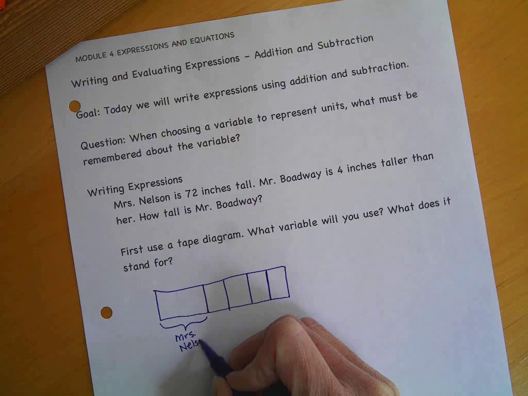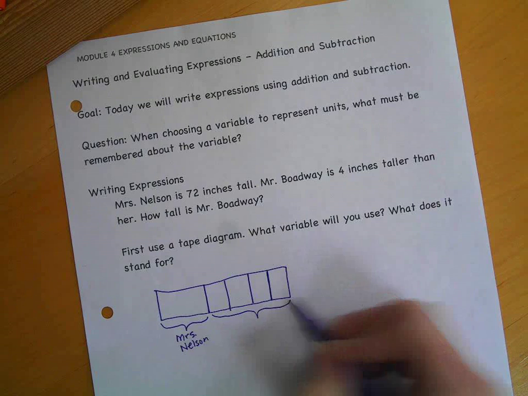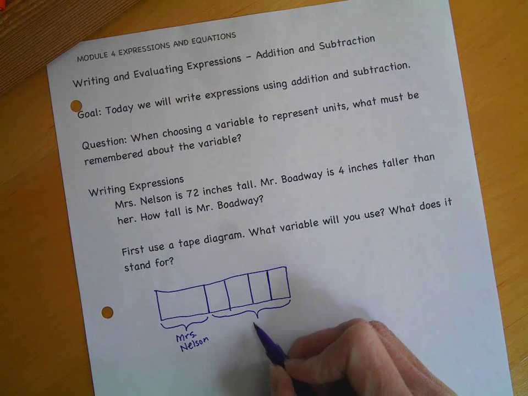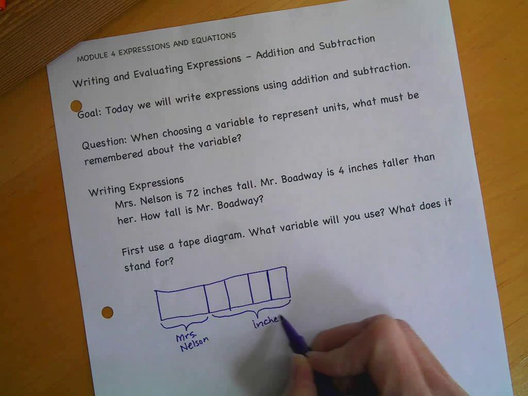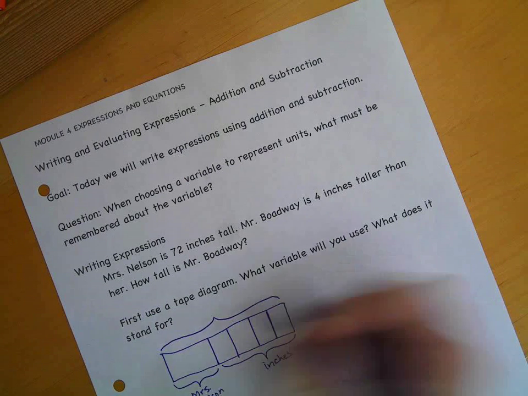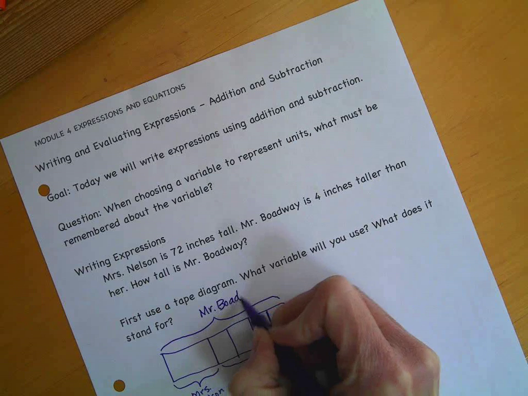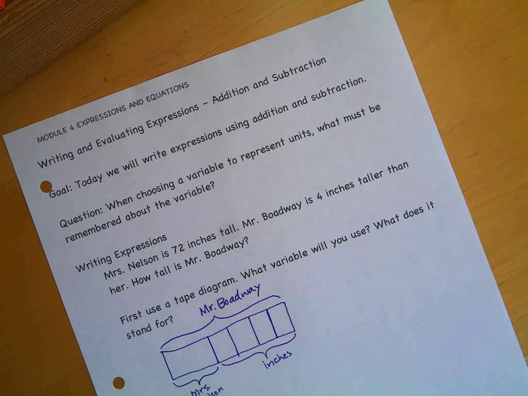Okay. And then I'm also going to say that this right here are the additional 4 inches. So we're going to call those inches. And then we're going to say that all of this up here put together is Mr. Bodway. Does everybody understand our tape and what it looks like?